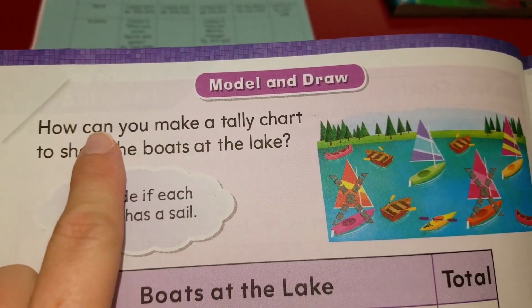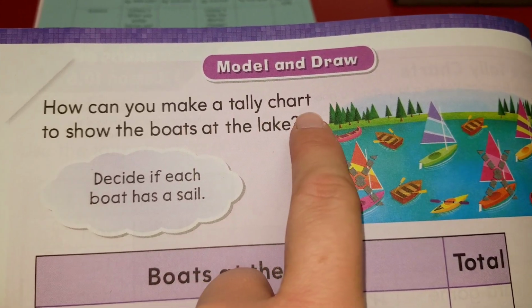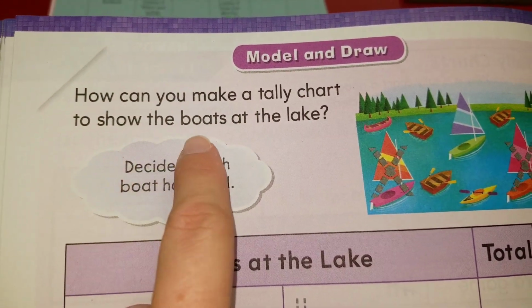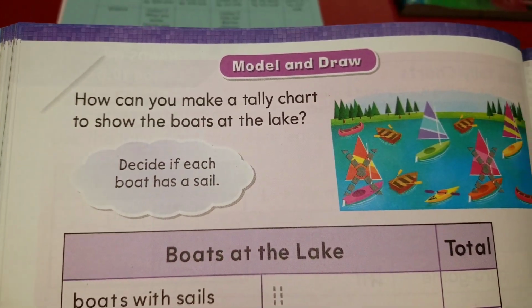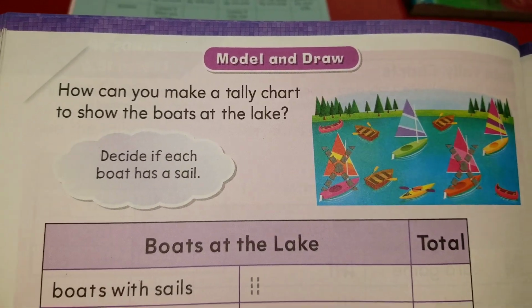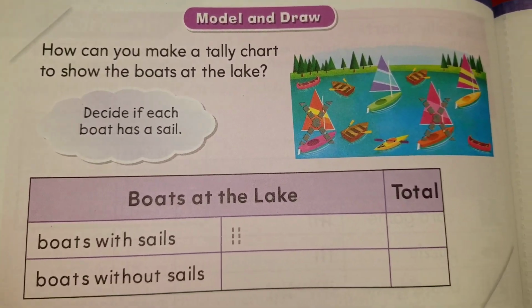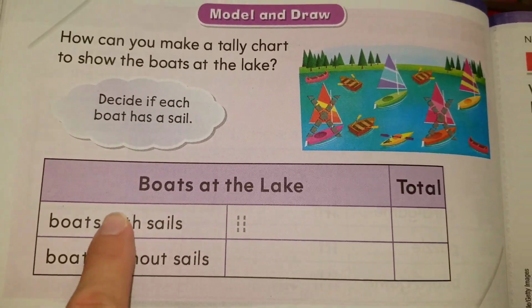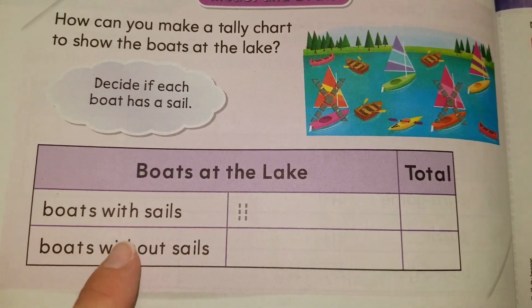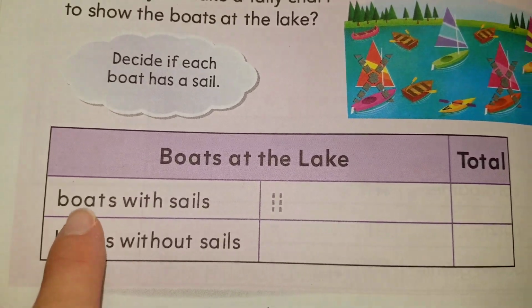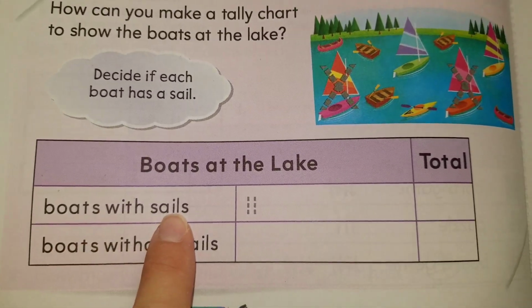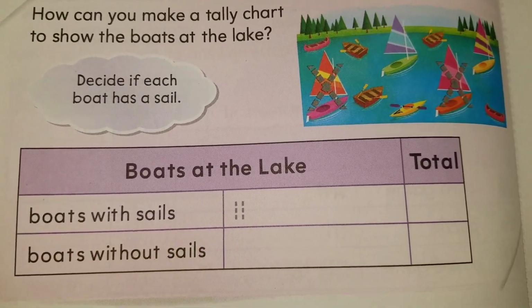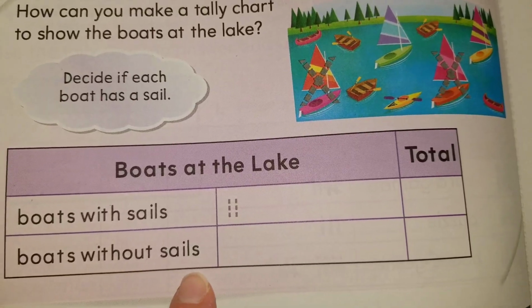Now it says, how can you make a tally chart to show the boats at the lake? How can we draw tally marks? Well, instead of reading tally marks, now we are going to draw tally marks. So first, we have the 2 categories. We have boats with sails and boats without sails.